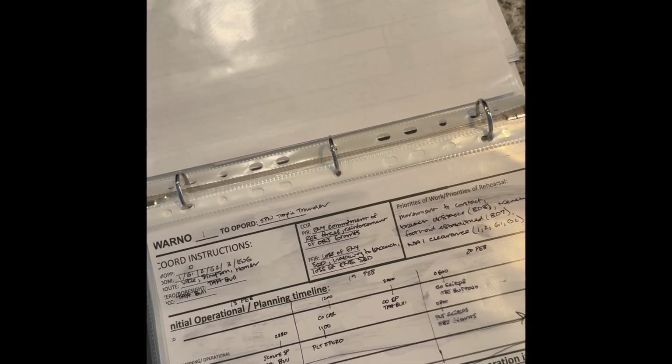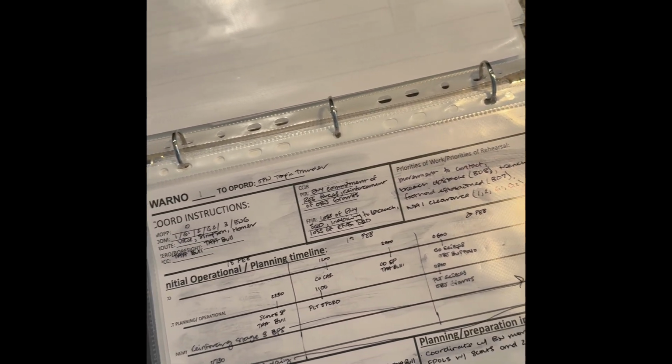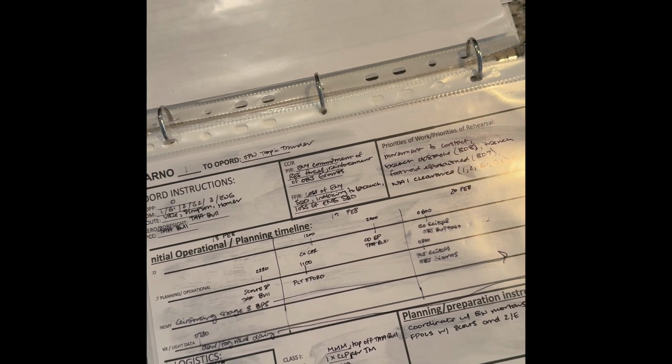A couple other people that I know did laminate each of these packets or each of these sheets of paper. So 2 options: you either can do sheet protectors or laminate those papers and write on them and just erase them between each operations order.